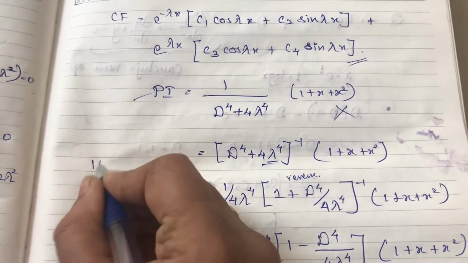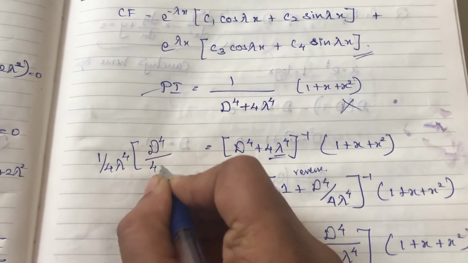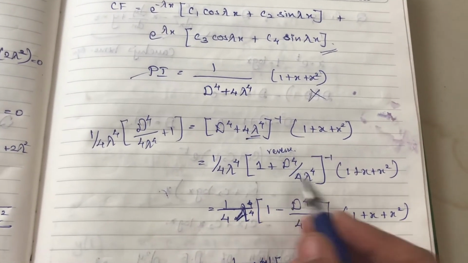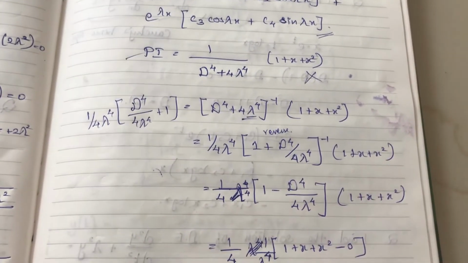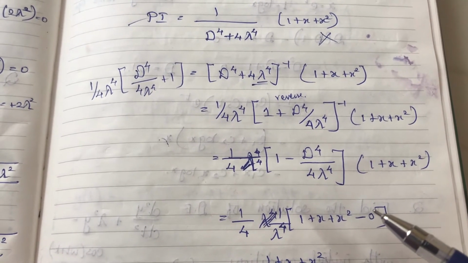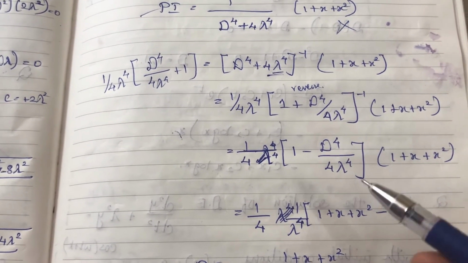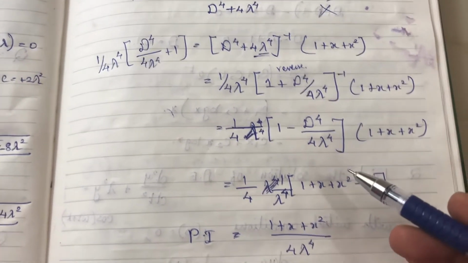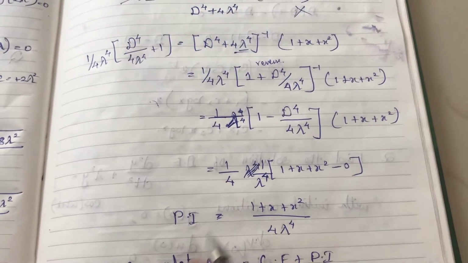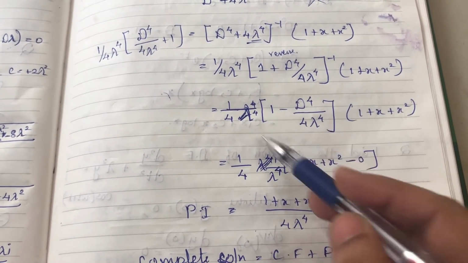If I take 1 by 4 lambda power 4 outside, then it is D power 4 by 4 lambda power 4 plus 1, so I am writing in the reverse order, (1 plus D power 4 by 4 lambda power 4) the whole power minus 1 acting on 1 plus x square.